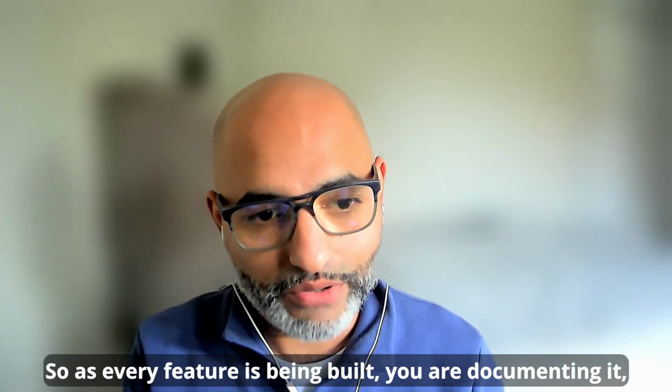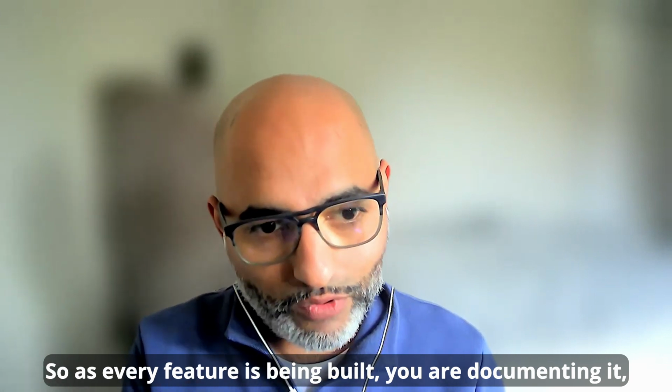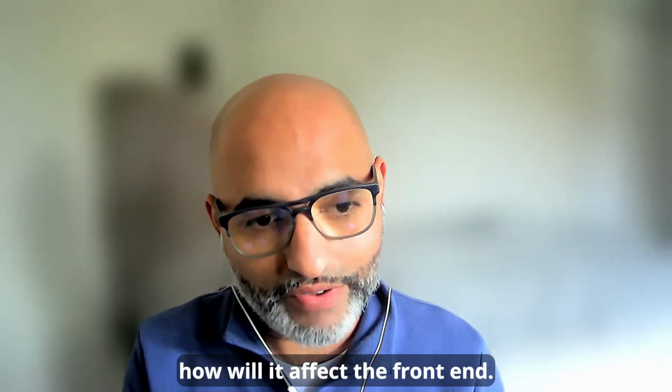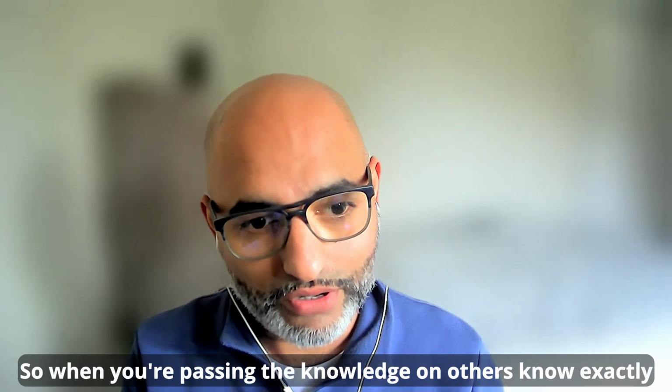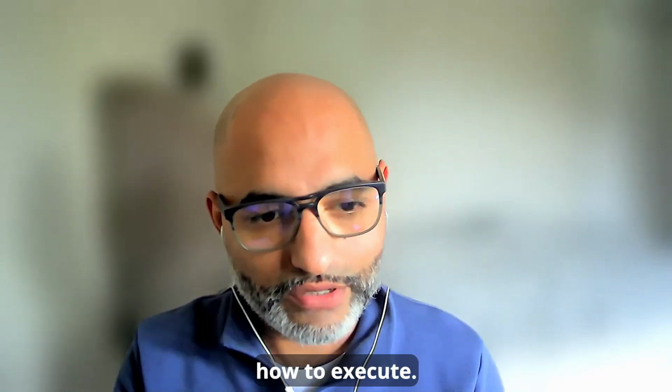So as every feature is being built, you're documenting it: what it does, how to do it, how it will affect the front end. So when you're passing the knowledge on, others know exactly how to execute.